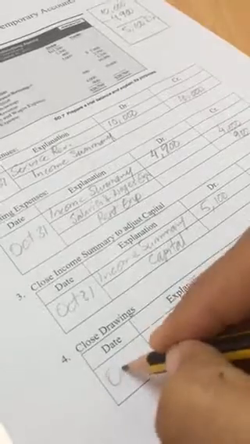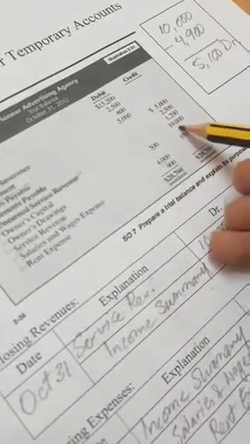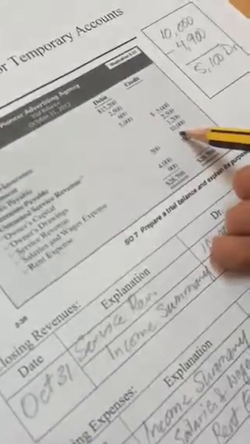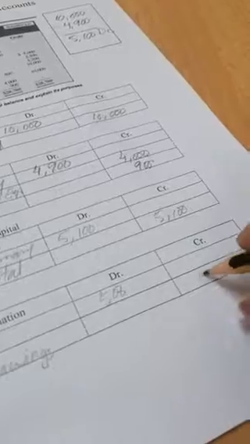The last step is to close drawings. On October 31st, I have to see the drawings here. It carries a debit balance. For closing, it should be on the credit side. So drawings will be on credit, and I have to close this one with capital also. So debit capital 500 and credit drawings 500 too.